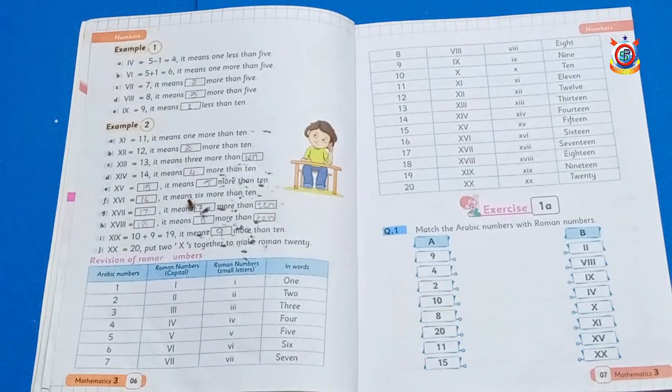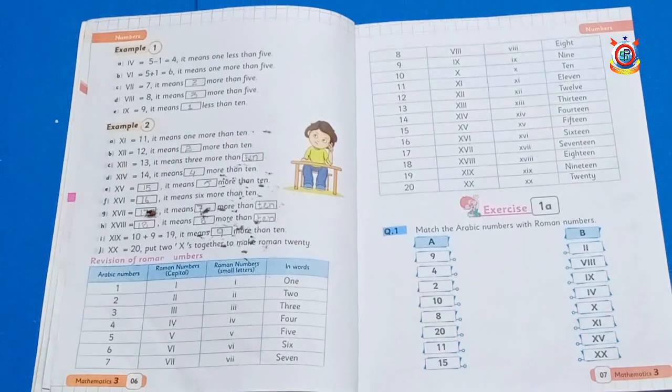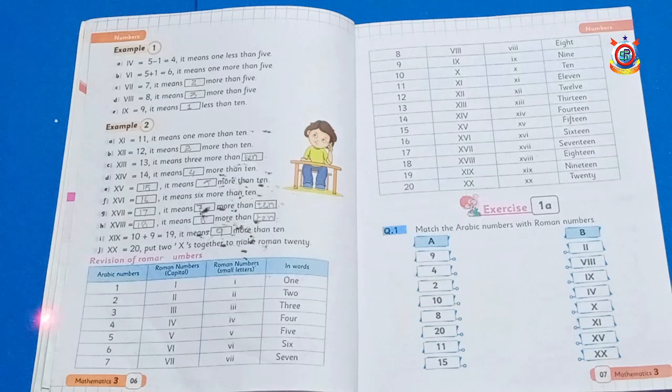Now come to example 2. A part, 10 plus 1 means 11. It means 1 more than 10. 10 plus 2 is equal to 12. It means 2 more than 10. 10 plus 3 means 13.